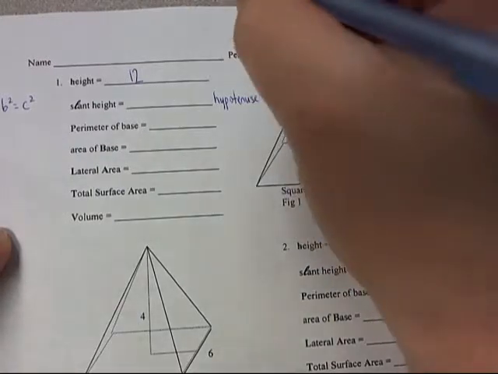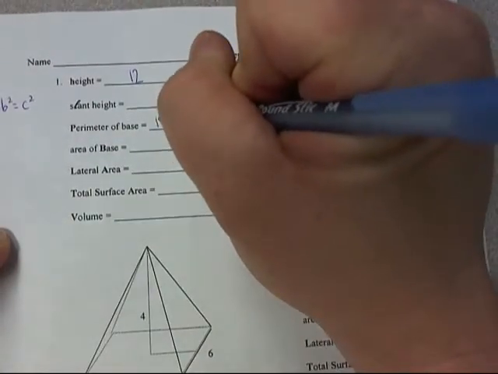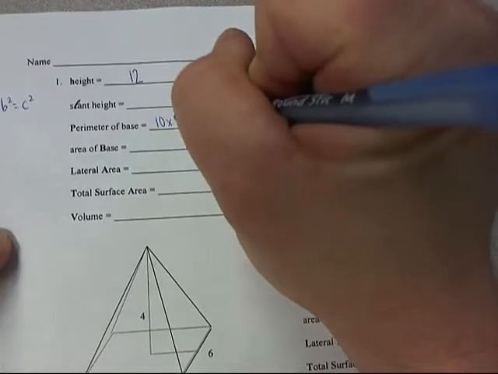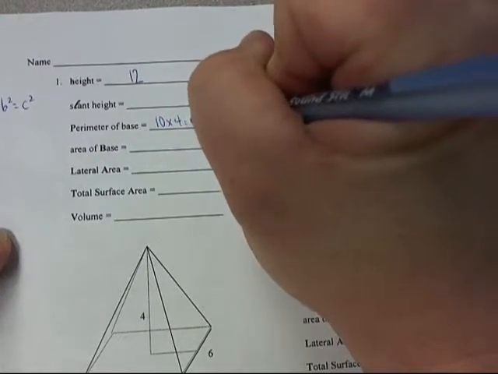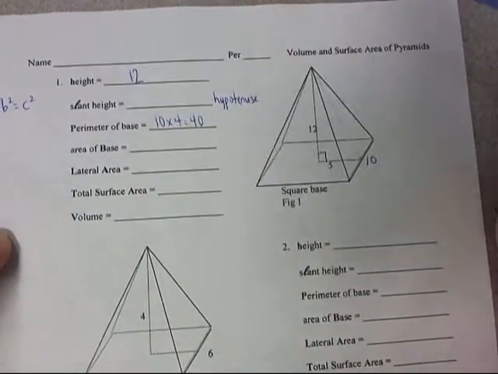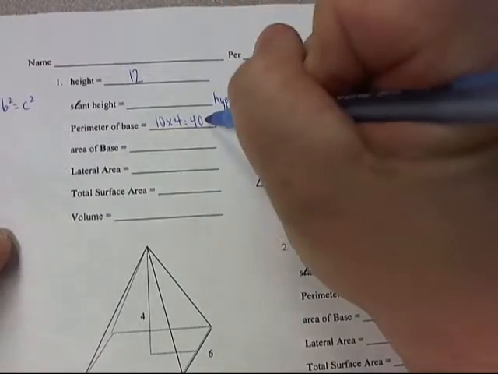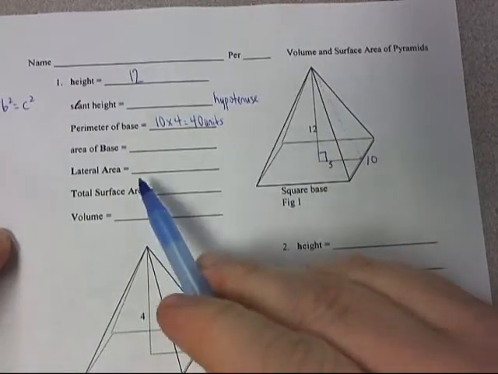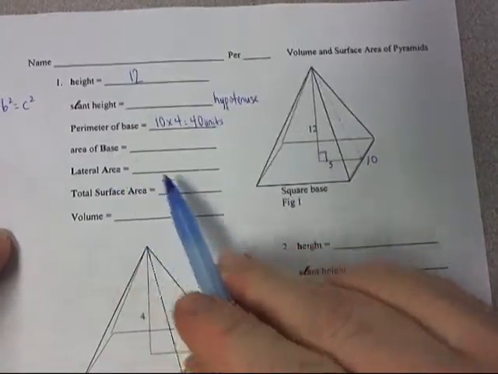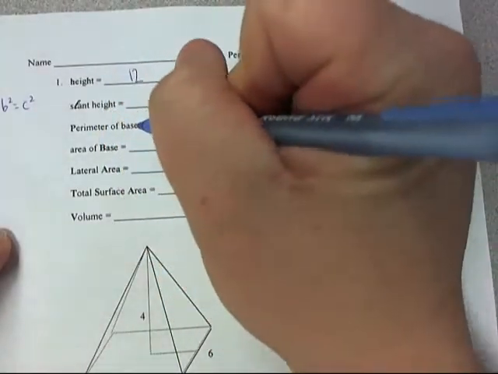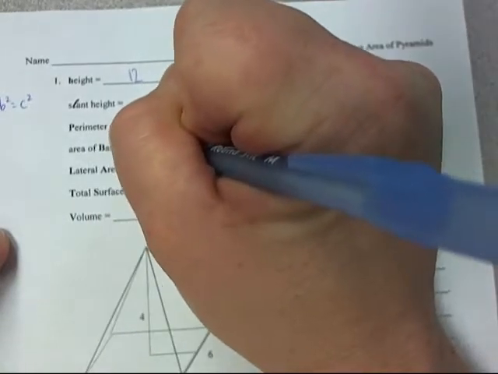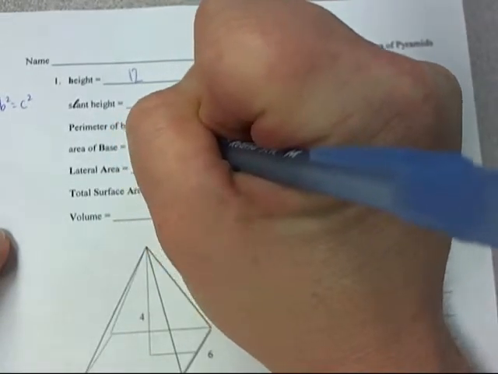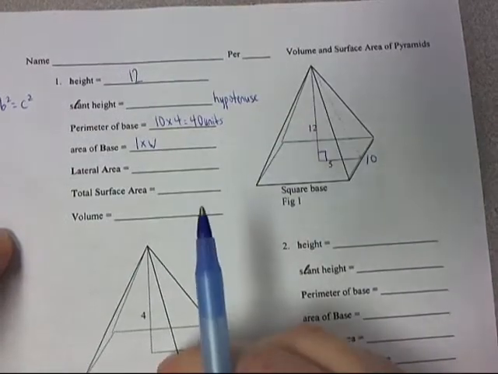So the perimeter of the base would be 10 times 4, because there's 4 sides to the square, which is 40, and there's no units given to you, so you can just write in the generic term units. The area of the base. Well, we know that the base is in the shape of a square, so we can just use length times width, or base times height.